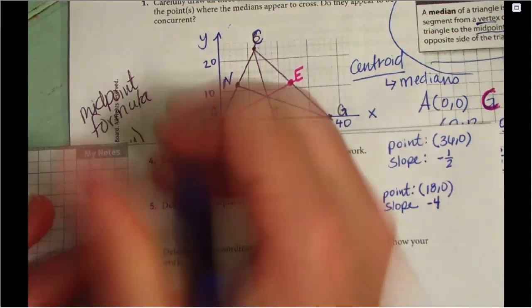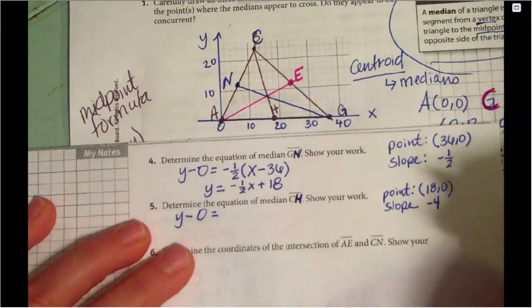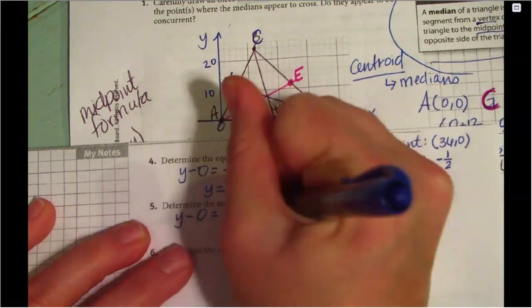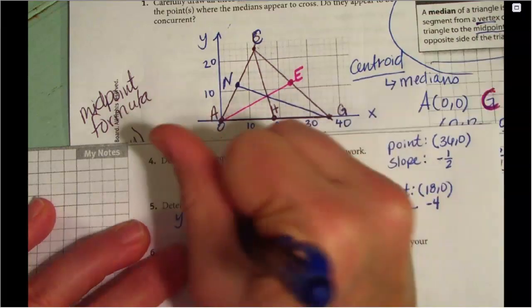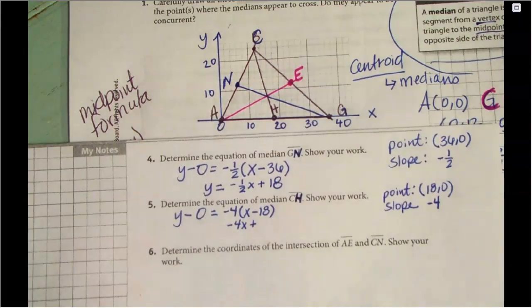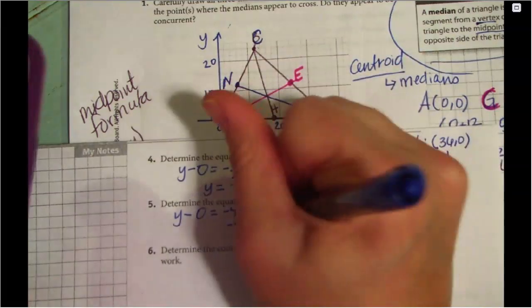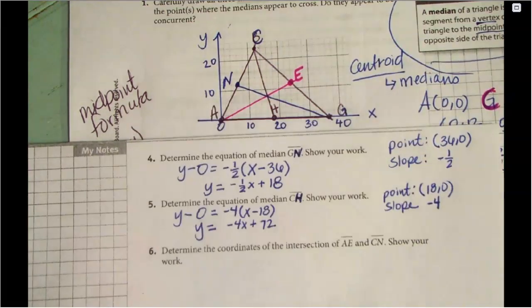So now I do y minus 0 equals the slope, which is negative 4, times x minus 18. Okay, then I distribute. That gives me negative 4x plus, what is 4 times 18? I have to get my calculator out because I don't know that, and you guys are not here with me. That's 72. And then again, I can just drop that 0, so there's my equation for that one. Okay, cool. So I have my 3 equations.